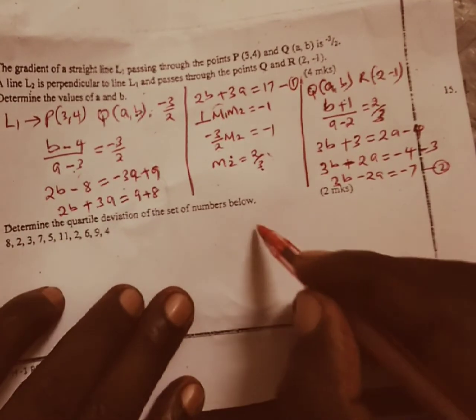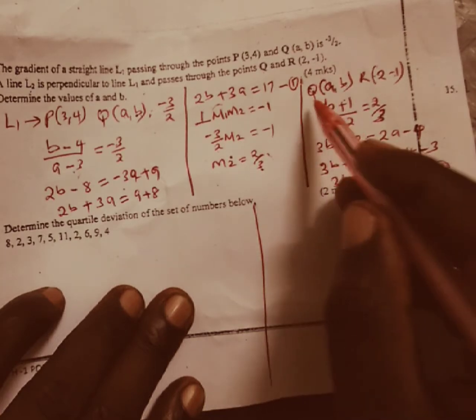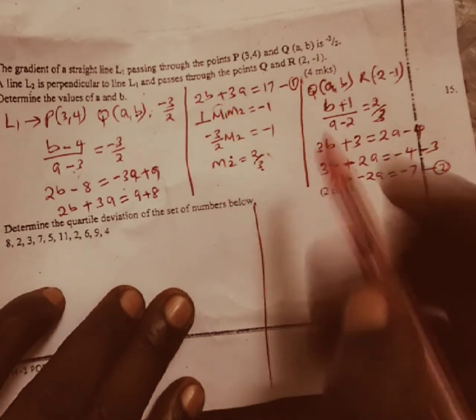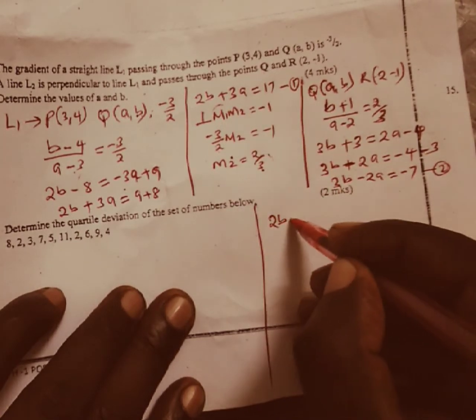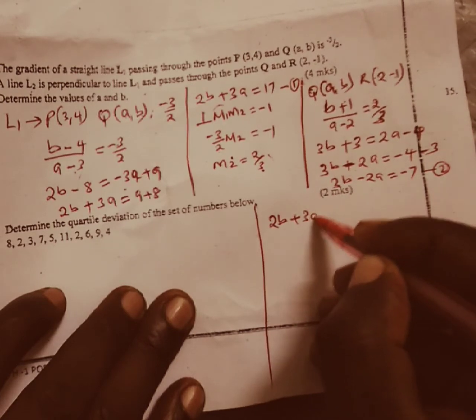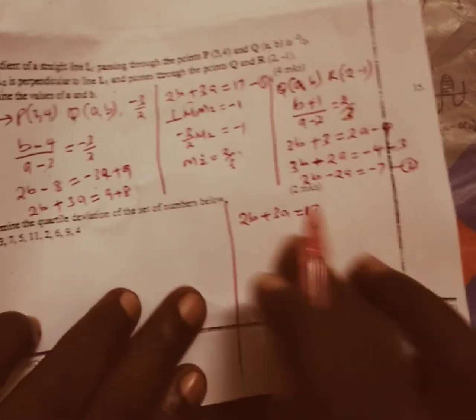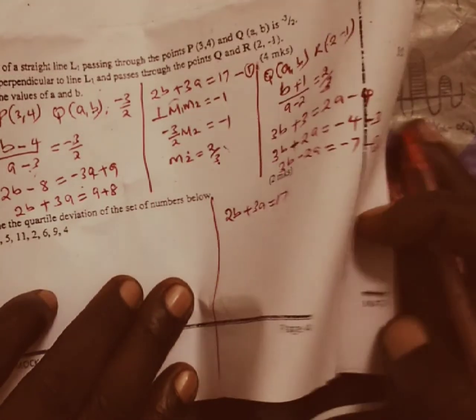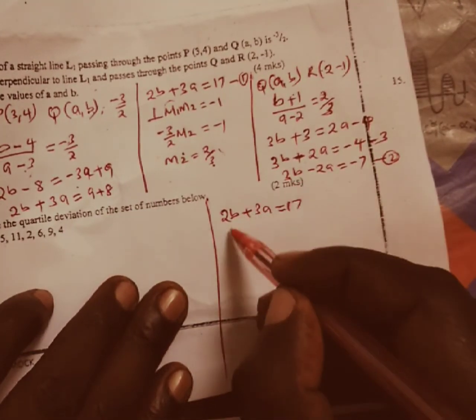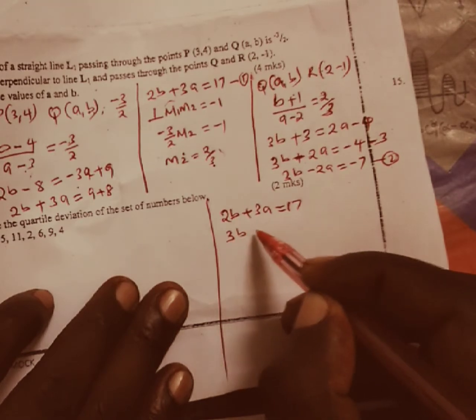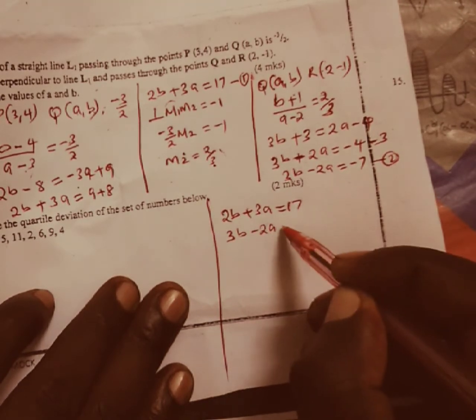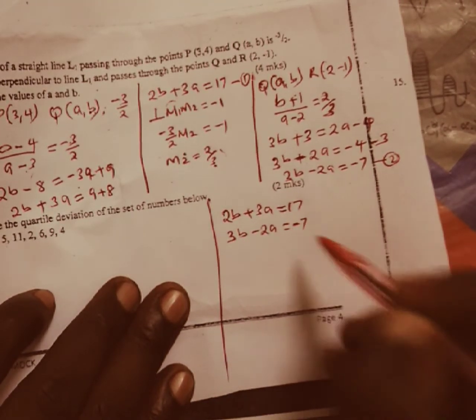If we connect the two, our first equation is 2B plus 3A, which is going to give us 17, and 3B minus 2A is going to be equal to negative 7.